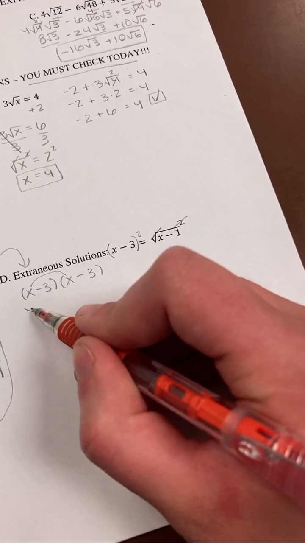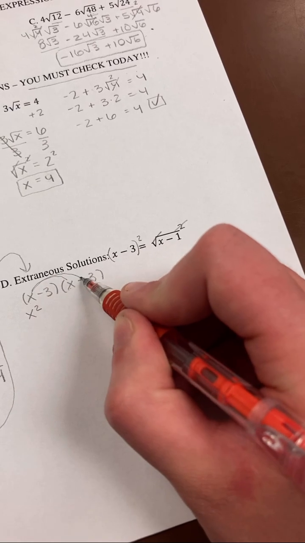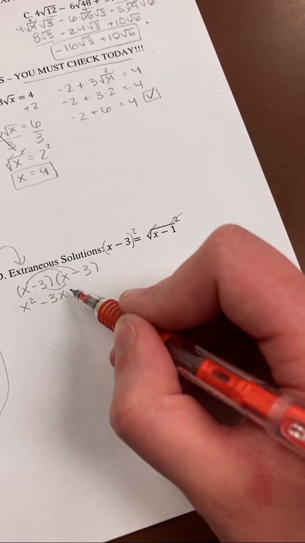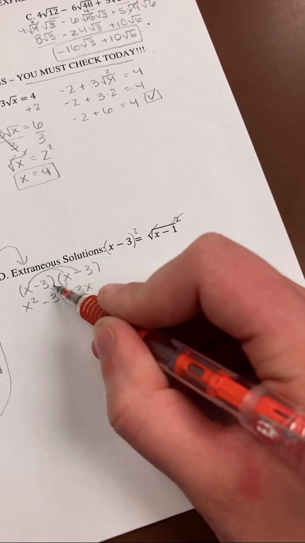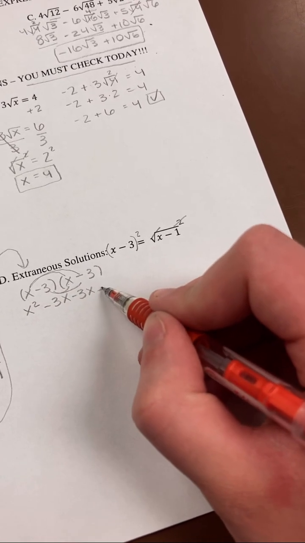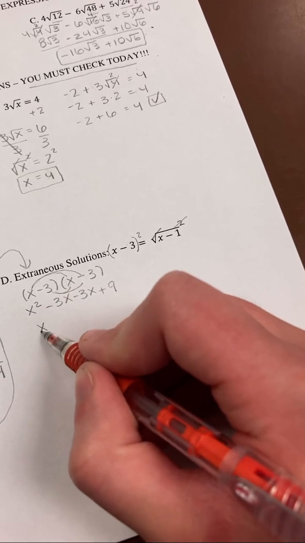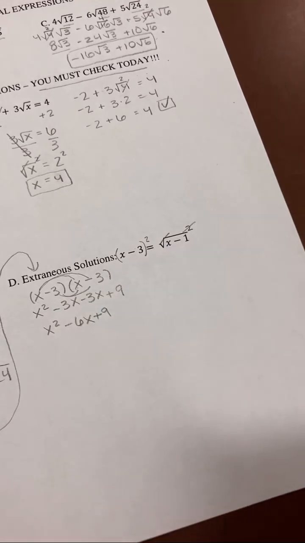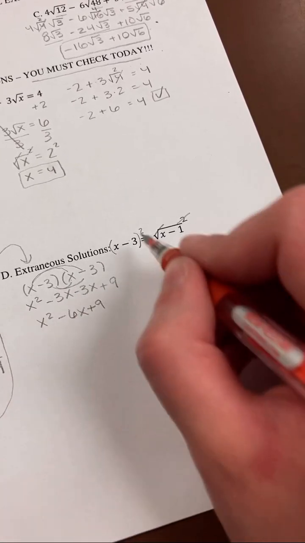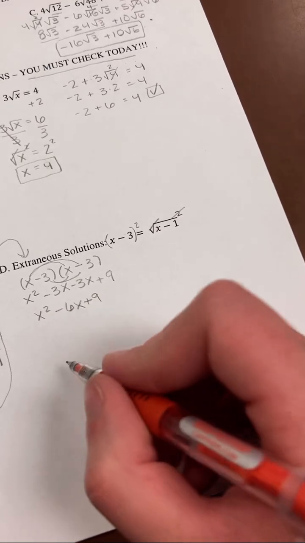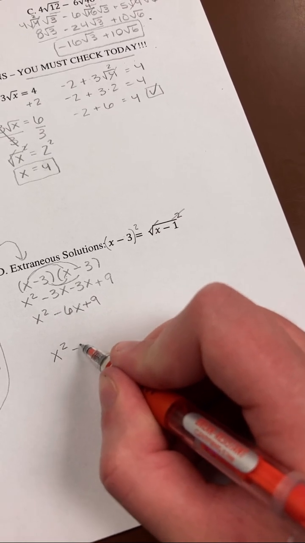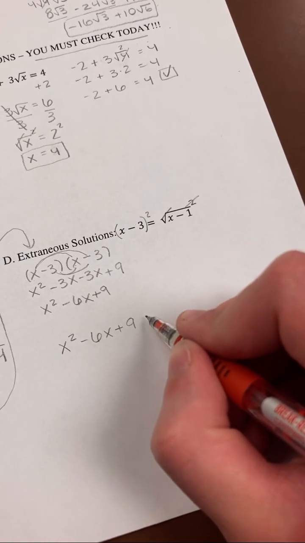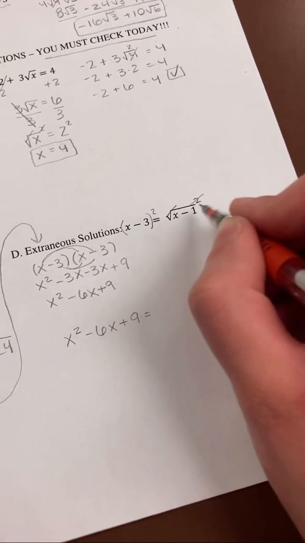X times x is x squared. X times negative 3 is negative 3x. Negative 3 times x gets me negative 3x again. And negative 3 times negative 3 is going to be positive 9. So this gives me x squared minus 6x plus 9. All right, and this whole thing is what I know this is equal to. So I have x squared minus 6x plus 9 equals whatever's under the radical. So my x minus 1.